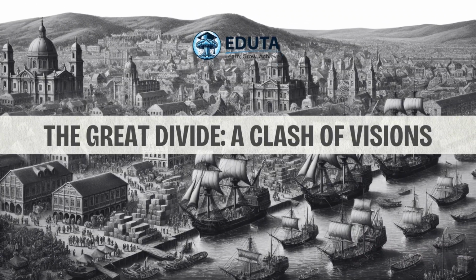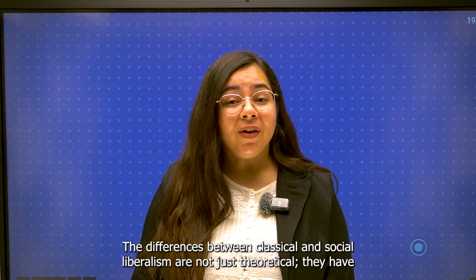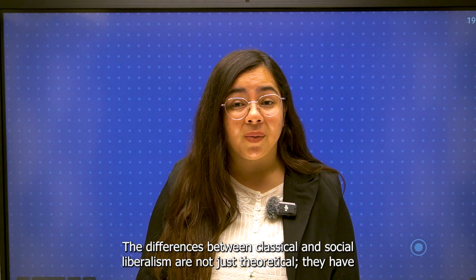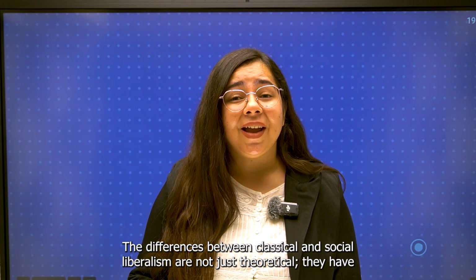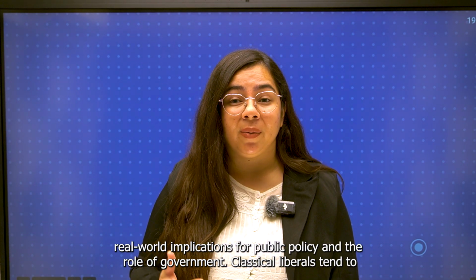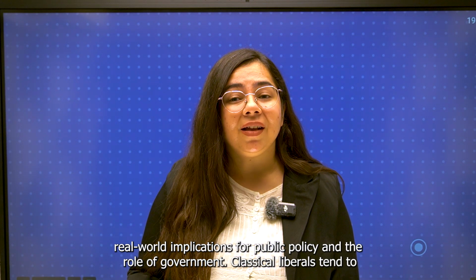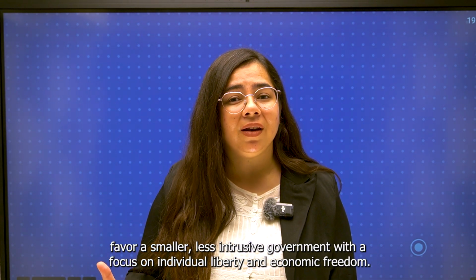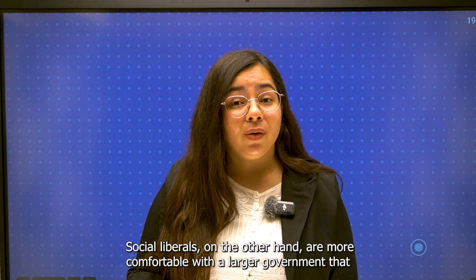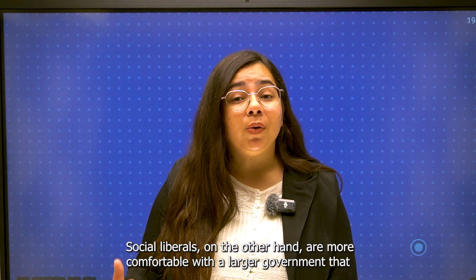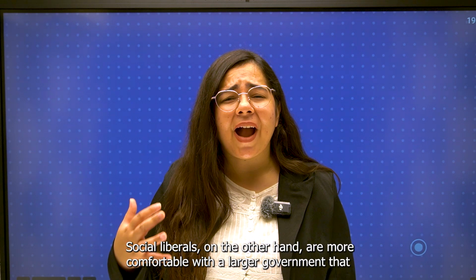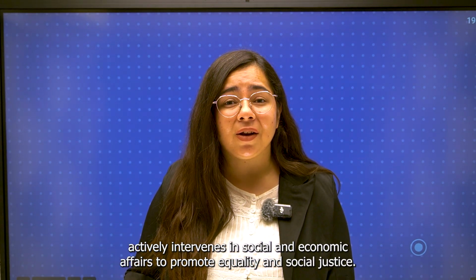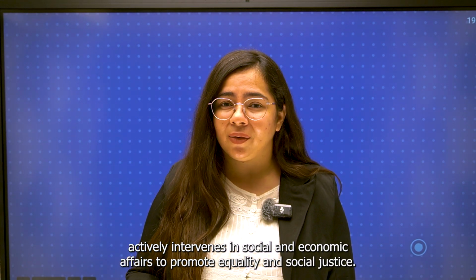The Great Divide, a clash of visions. The differences between classical and social liberalism are not just theoretical, they have real-world implications for public policy and the role of government. Classical liberals tend to favor a smaller, less intrusive government with a focus on individual liberty and economic freedom. Social liberals, on the other hand, are more comfortable with a larger government that actively intervenes in social and economic affairs to promote equality and social justice.